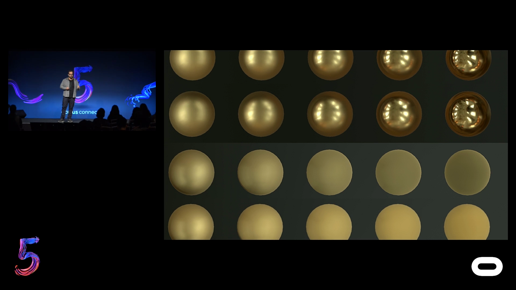Apparently, this new multi-scattering technique that HDRP has is a first for real-time engines across the board, and is actually one of the first for even offline rendering engines. What they've done is figure out a more general, better model of how light should act when objects get really rough or really smooth, so that you don't lose light energy. And so this is some really exciting stuff.